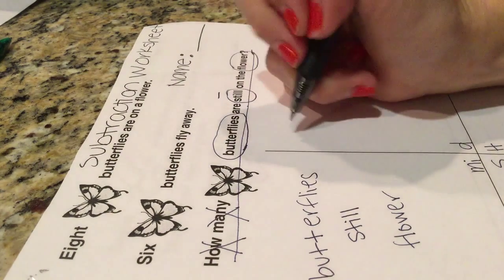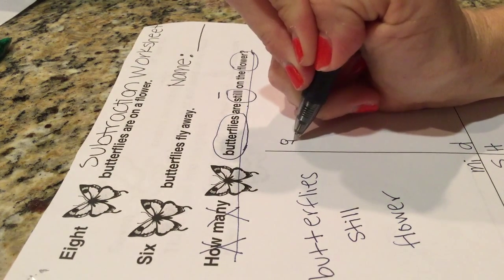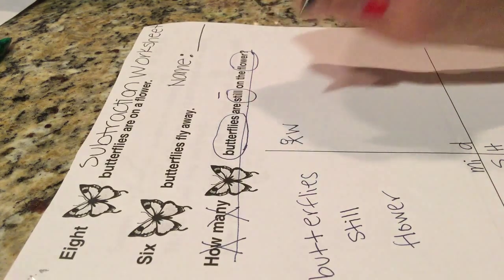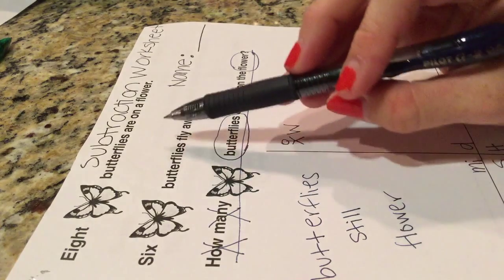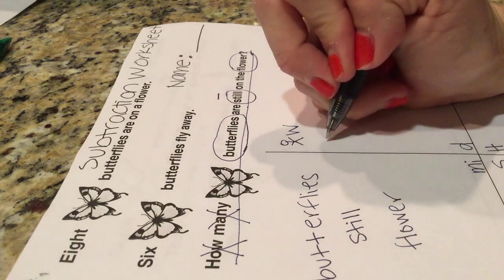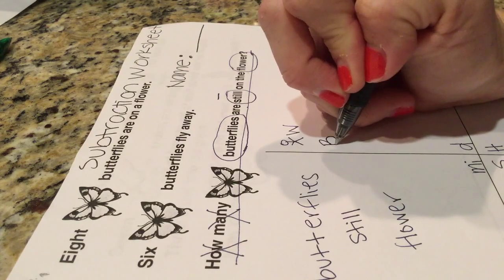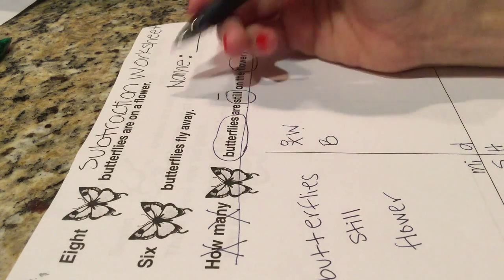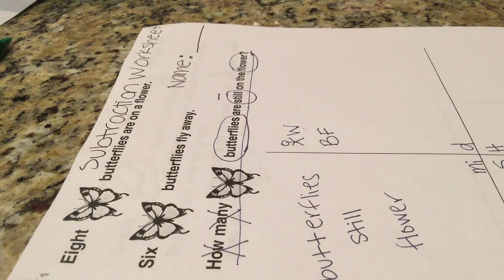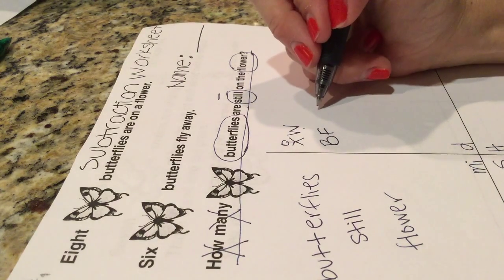Okay. Then in our details, we're saying who, so we draw a little person, W for what? 8 butterflies are on the flower. So there's no person, so our who would be butterflies. And we put a B for butterflies. What are the butterflies doing? They're on the flower, so F for flower. And then we say how many?